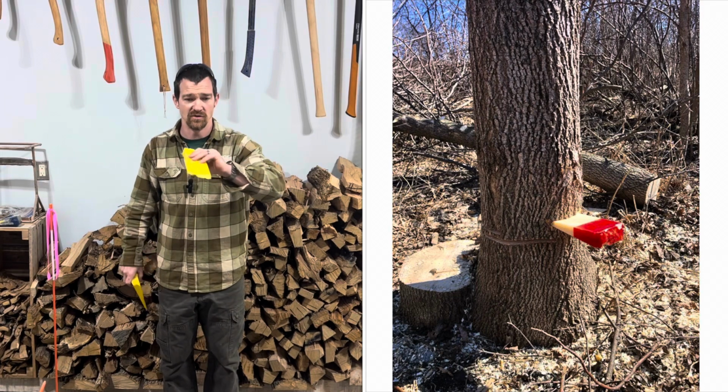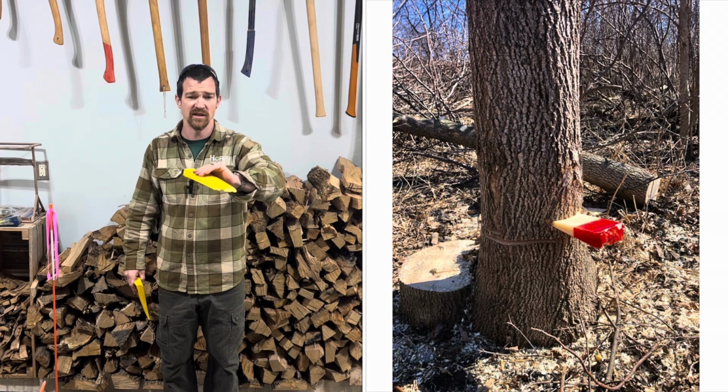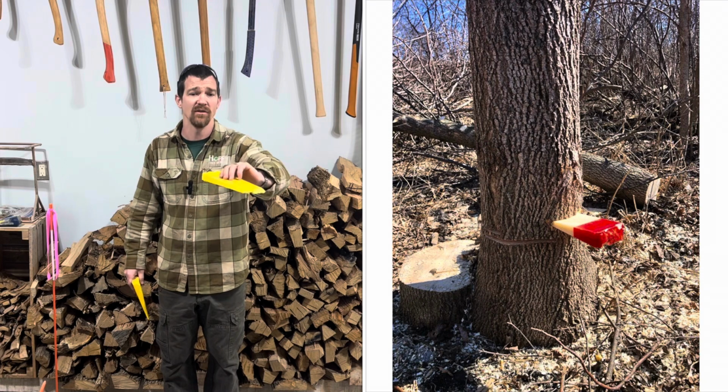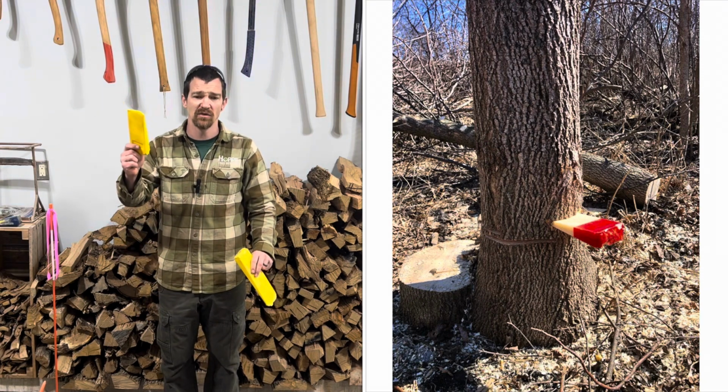I'm going to do my normal felling plan. I'm going to start to fell the tree. I'm going to stick this wedge in. I'm going to release it. I'm going to pound this wedge until the shoulder has seated. And now I have a second wedge at my disposal.